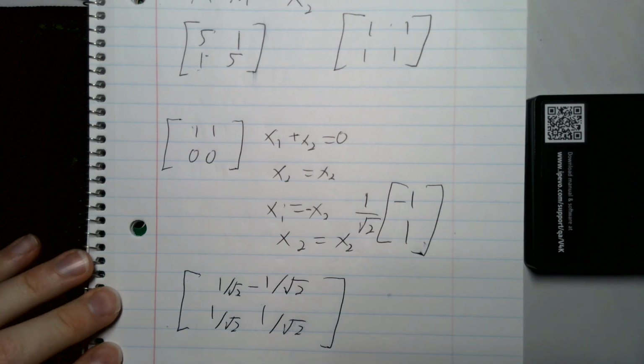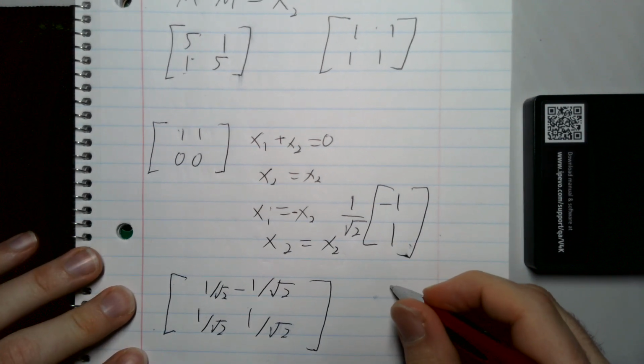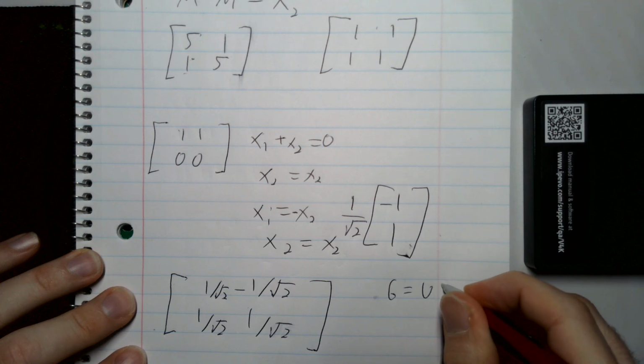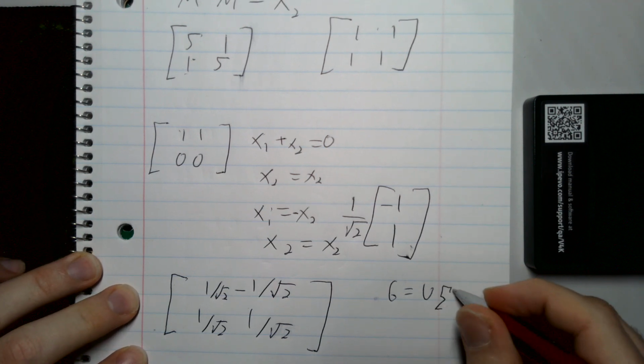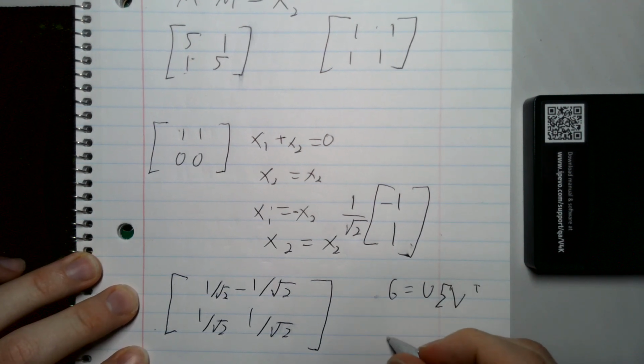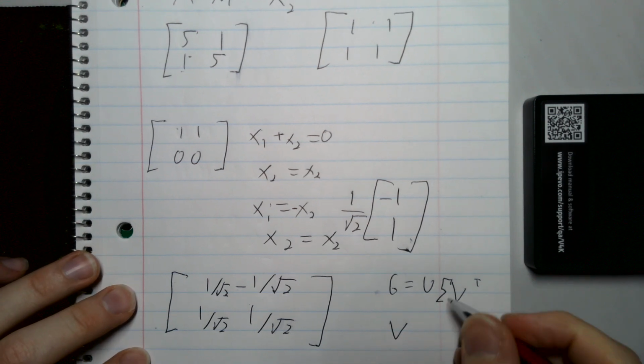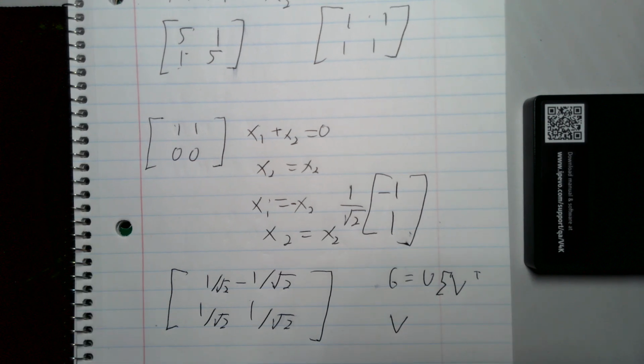So if we go back to that original formula, G equals U sigma VT. This right here is V. Alright. So I'm going to go ahead and we're going to get sigma first.